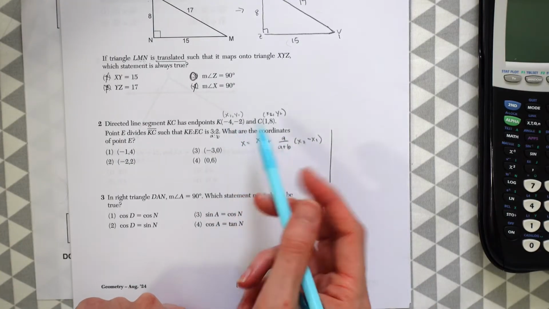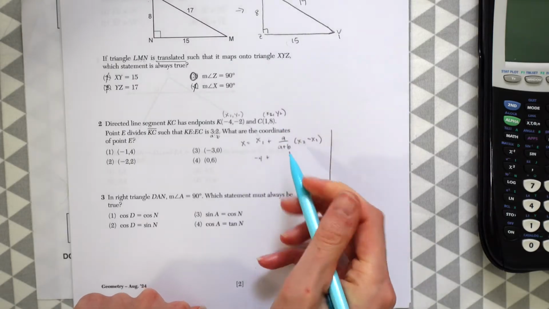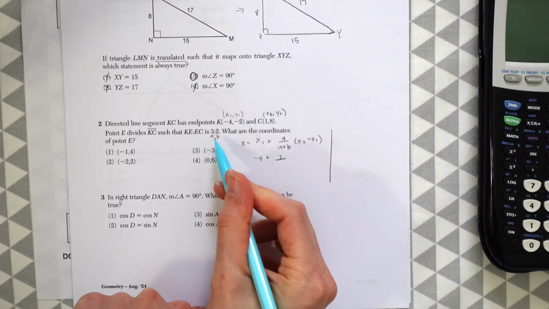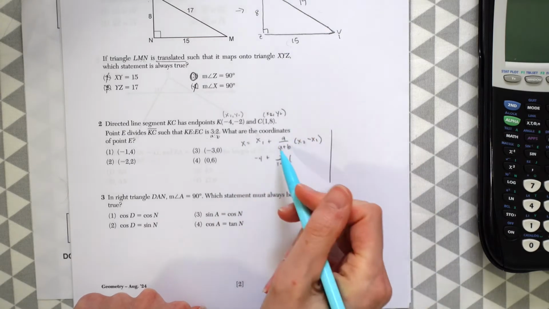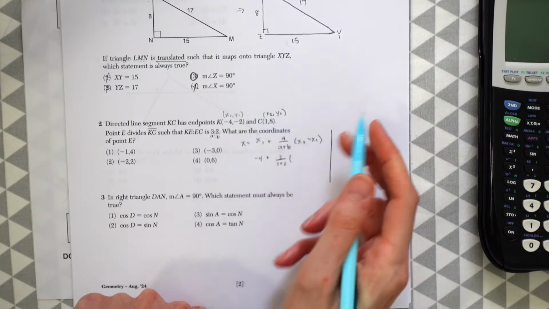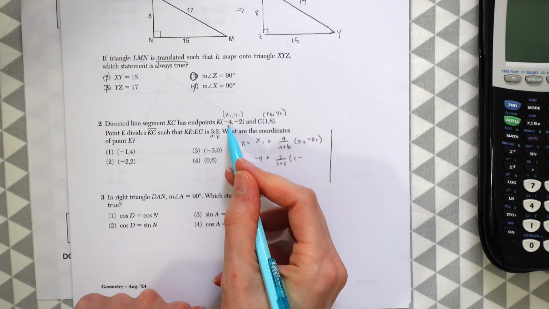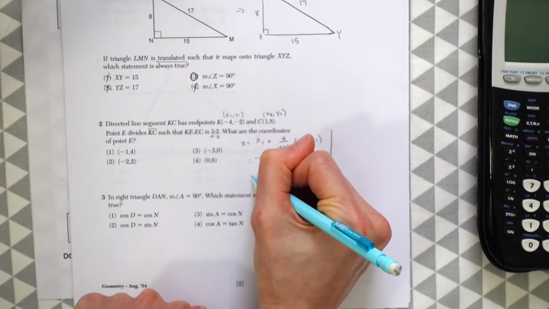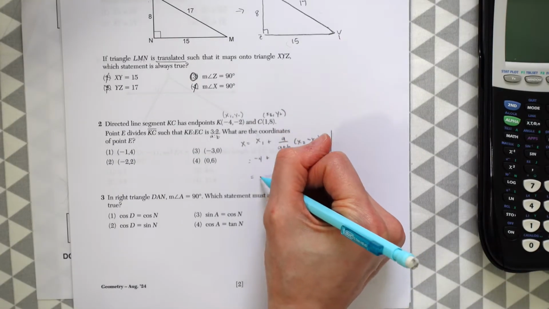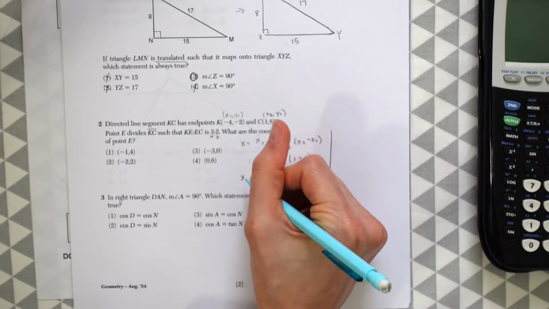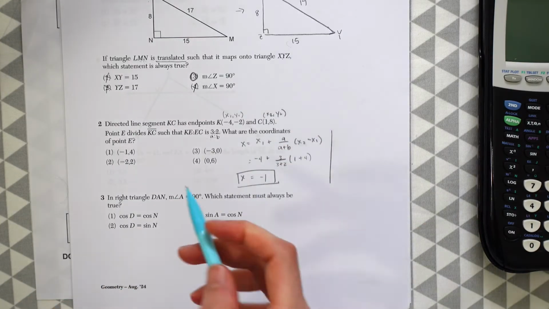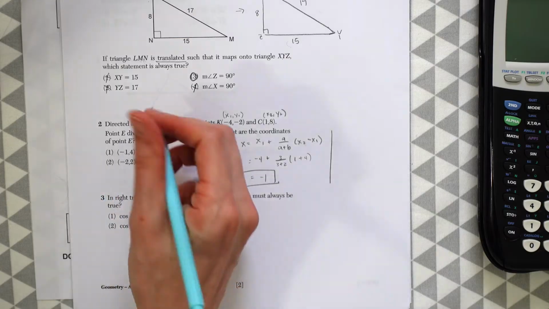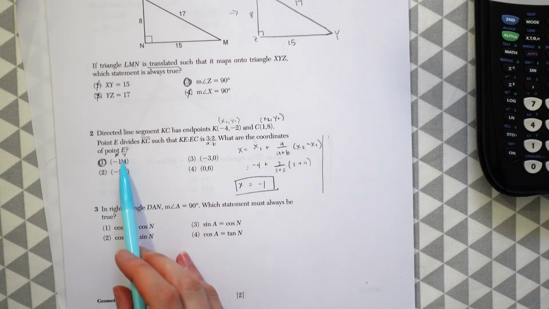x1 we said is -4, plus a over a plus b, so 3 over 3 plus 2, times x2, which is 1, minus x1, which is -4. So minus -4 will give us plus 4. If you plug this in your calculator, it will give us -1. So x is equal to -1. Right away we can see that choice number 1 is going to be our answer, because these represent coordinate points. But just to be sure, let's also find the y coordinate.